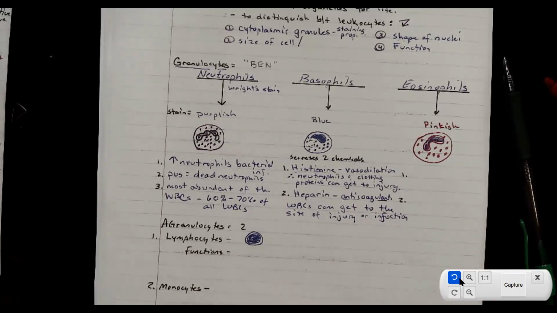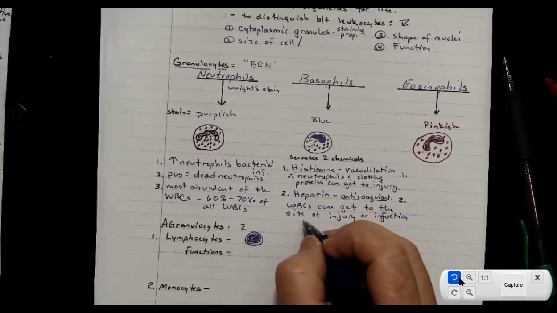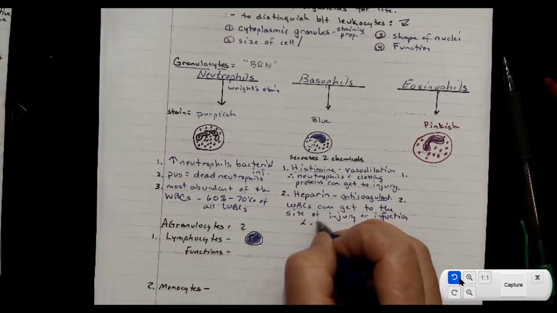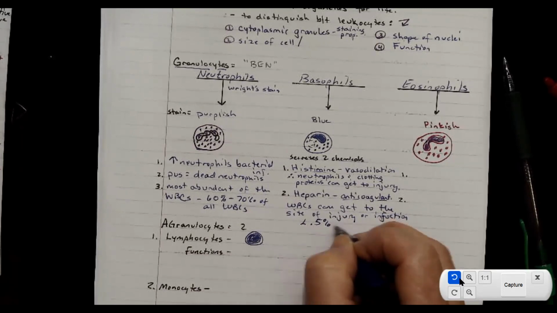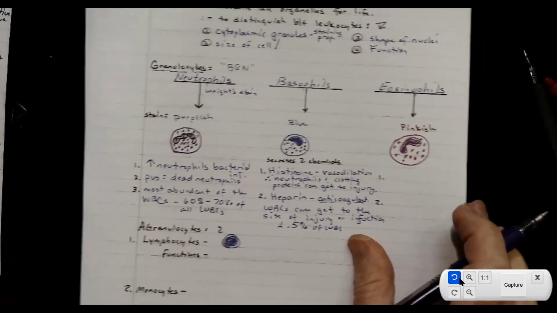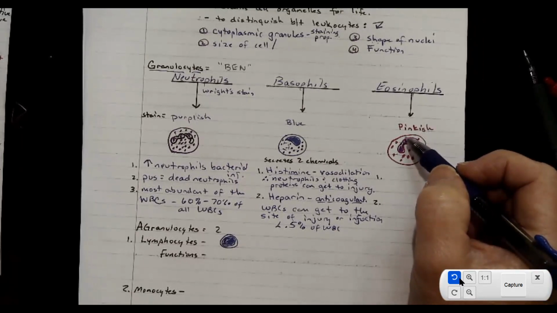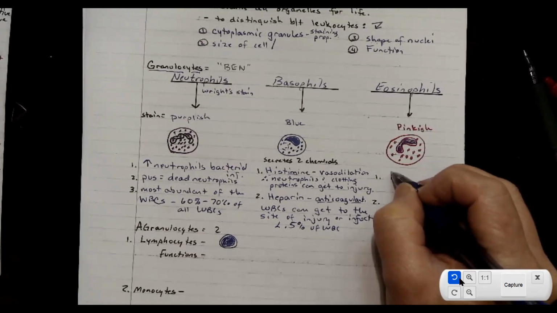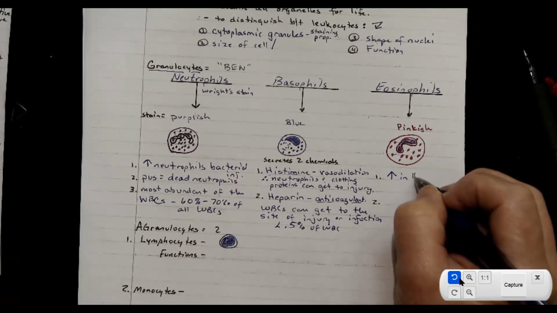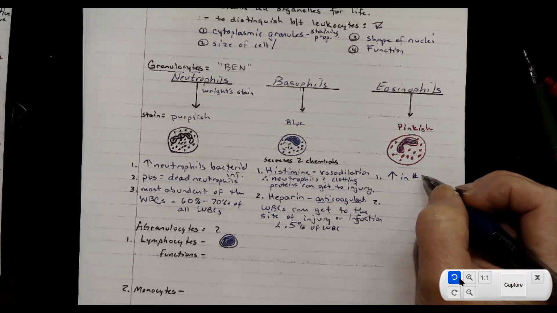Okay. And these are not very many, these are not really plentiful. It's like less than 0.5% of the white blood cell count. Okay. Eosinophils, they stain pinkish. And these increase in number when infected with parasites.